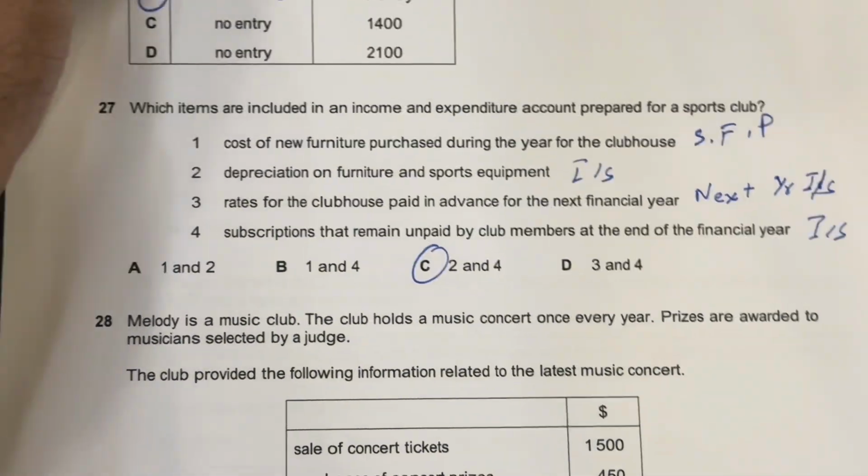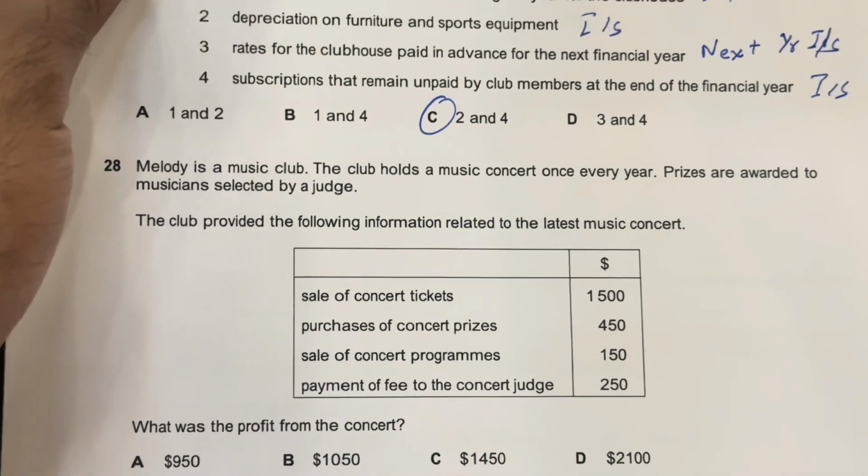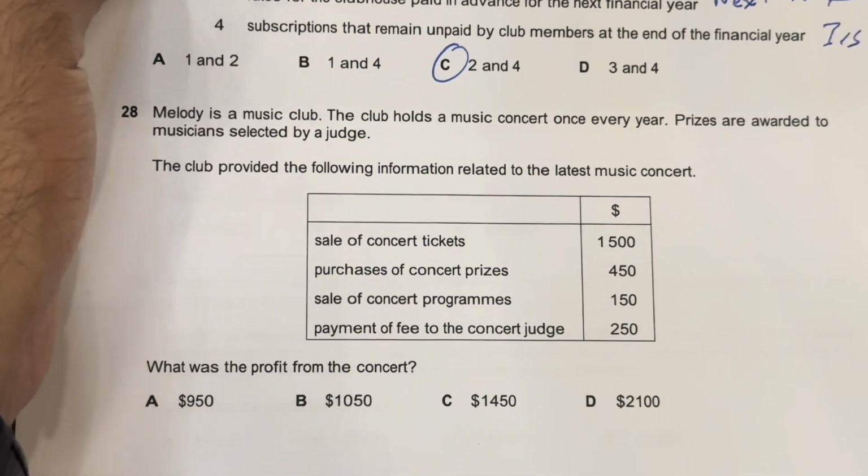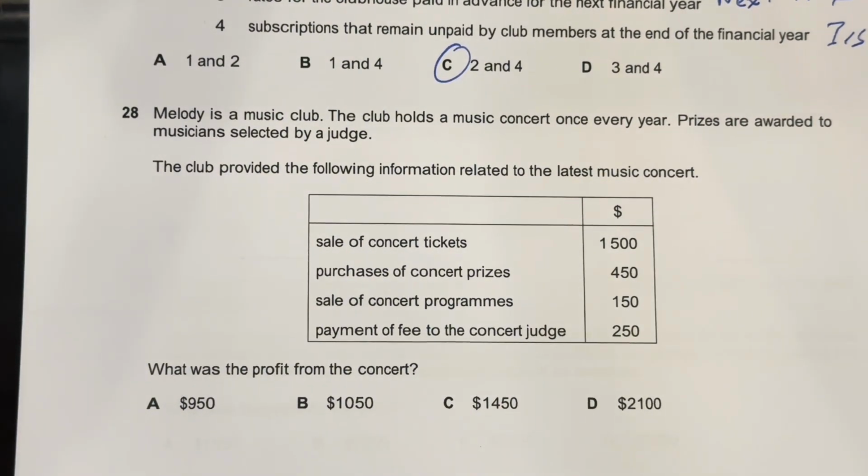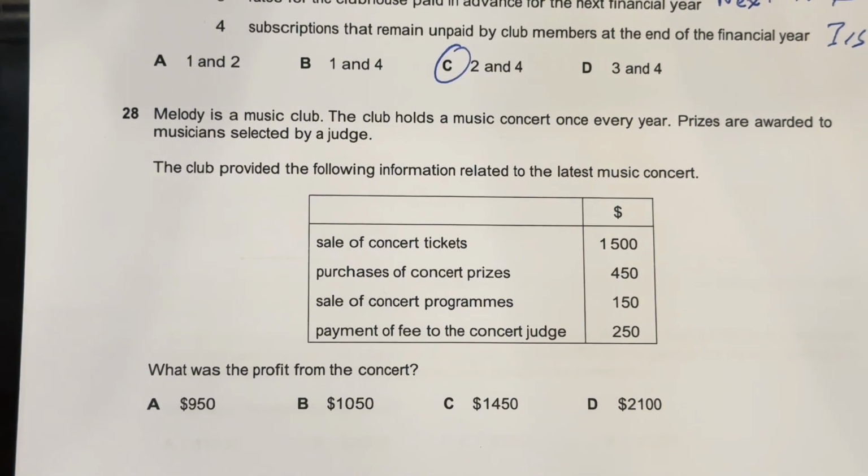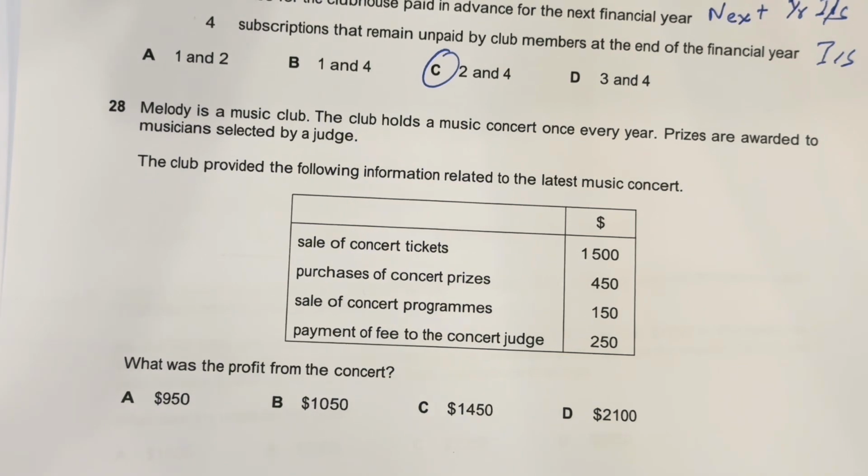Now we will move to question number 28. Again, this is a calculation question. Melody is a music club. The club holds a music concert once every year. Prizes are awarded to the musicians selected by the judge. The club provided the following information related to the latest music concert.